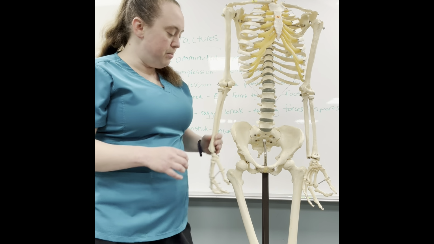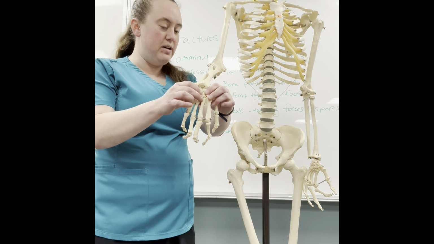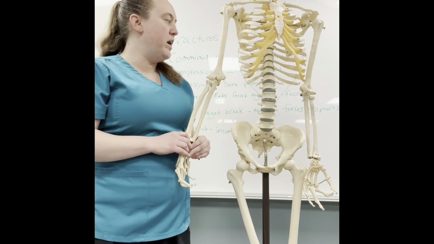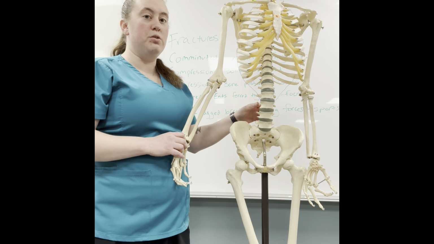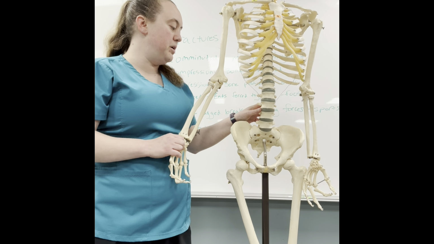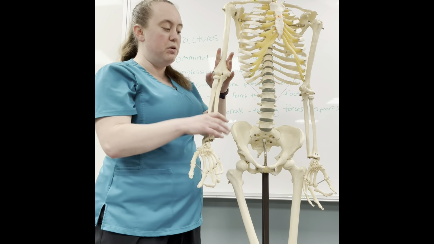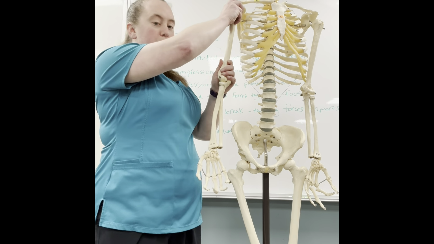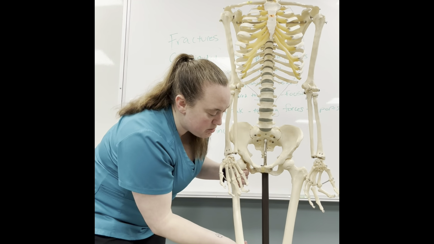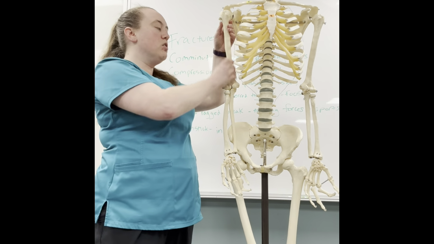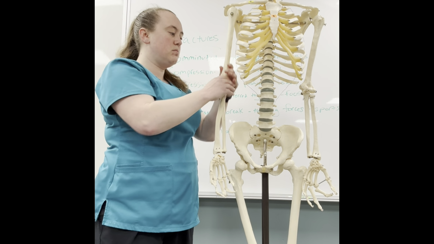We had short bones, so that's like little ones in the hands and in the feet. We had irregular, those are mostly our vertebrae, which we'll talk about in a little bit too. And then we had our long bones. This is our classic bone shape, right? So humerus up here, femur down here. They're longer than they are wide.